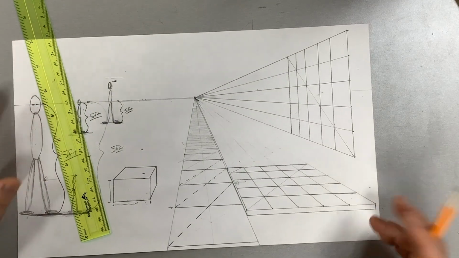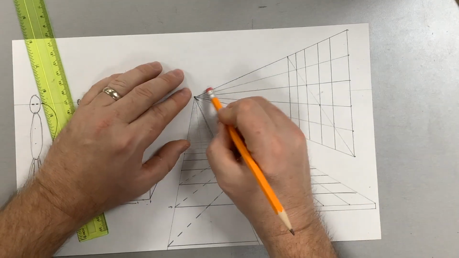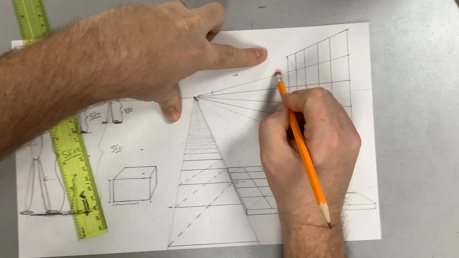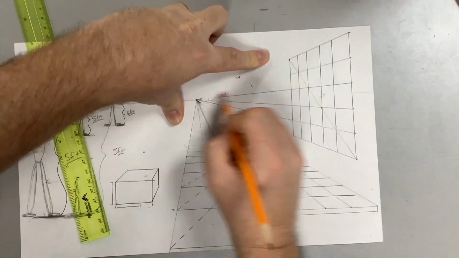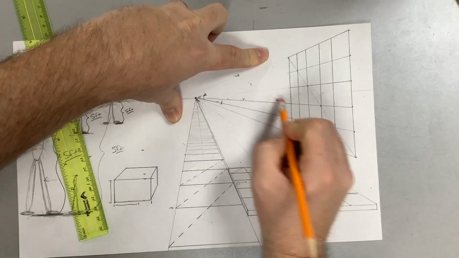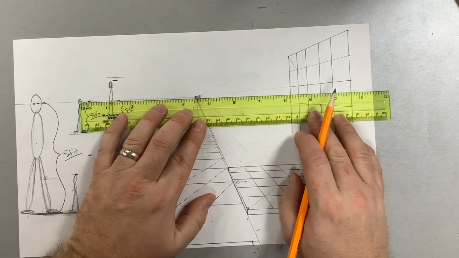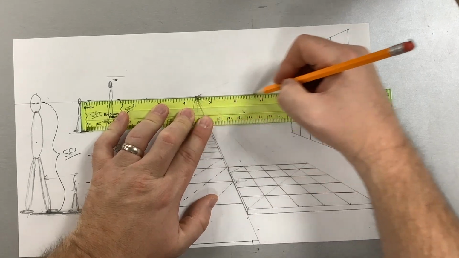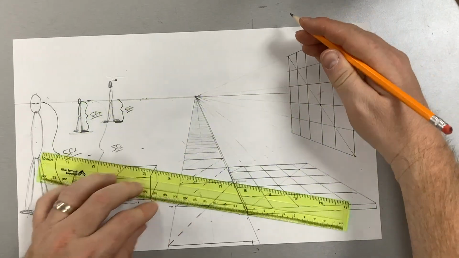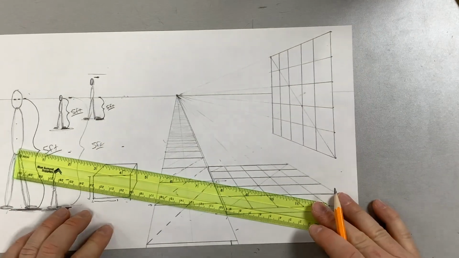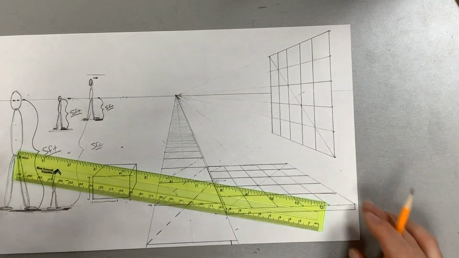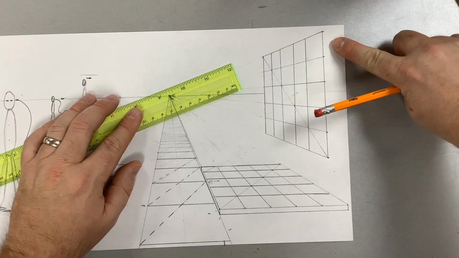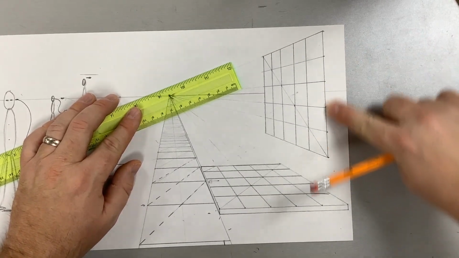So now I have this vertical grid. If I want to, I could then erase my orthogonal lines. And I suppose if I do that, I would want to draw my horizon line back in, unless I plan to add more stuff. But listen, couldn't I turn this into a box? What if this part here is facing me?